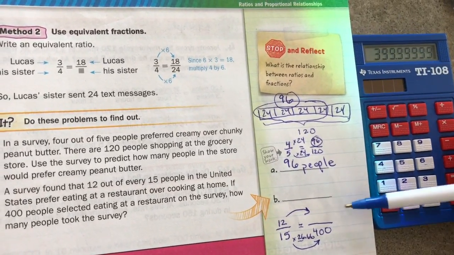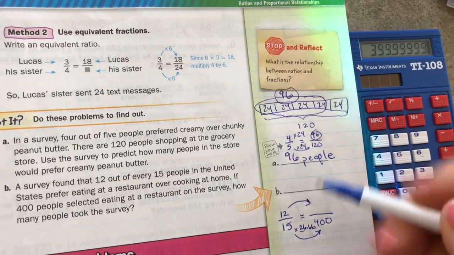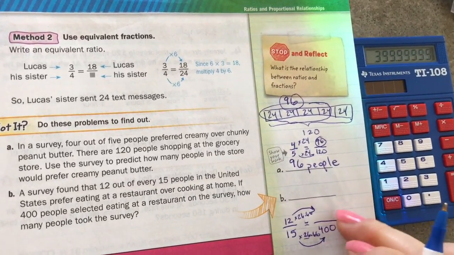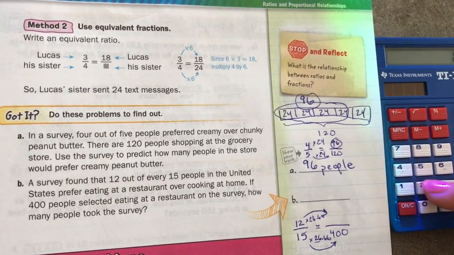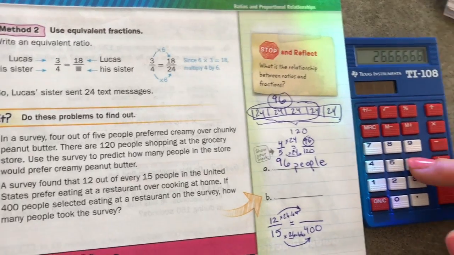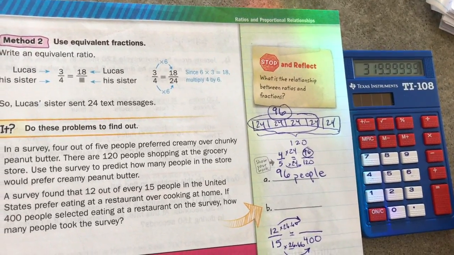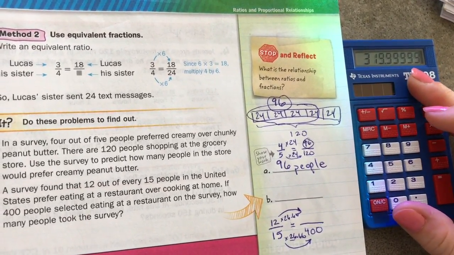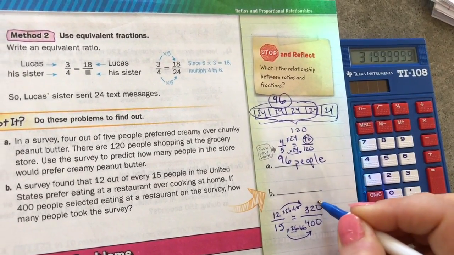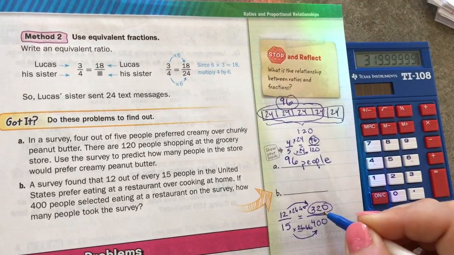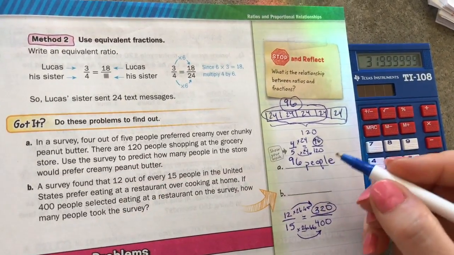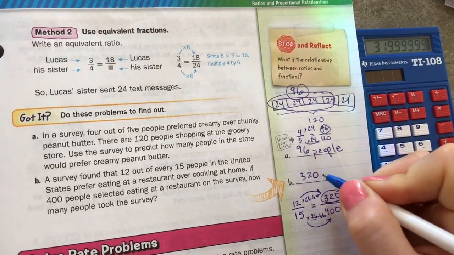See how that number is almost 400? So if we do 12 times 26.6, it's going to give us a number that's almost something. So watch, 12 times 26.6666, 319.999, that's almost 320. So you could say that 320 out of 400 people prefer eating at a restaurant over cooking at home.